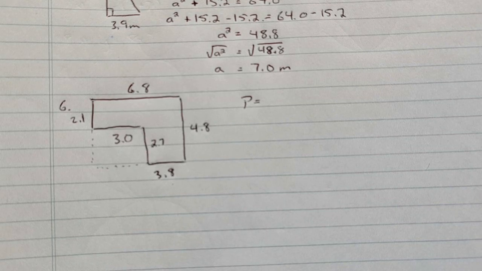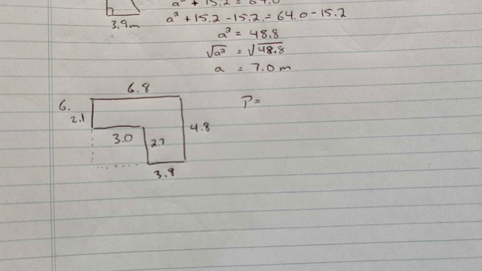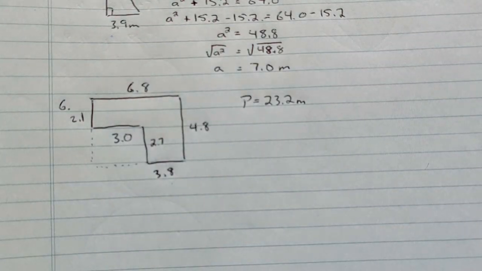Add that in as well. And looks like 23.2. So we got 23.2 meters is our entire perimeter around that room.